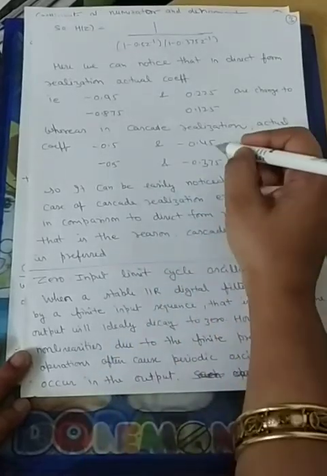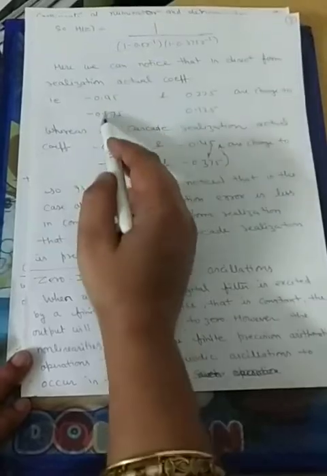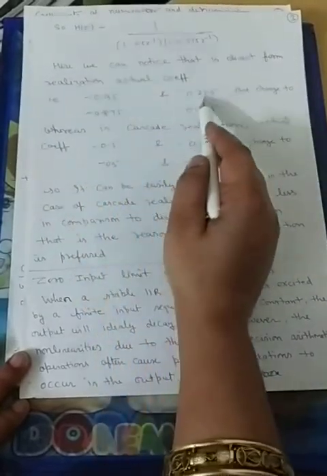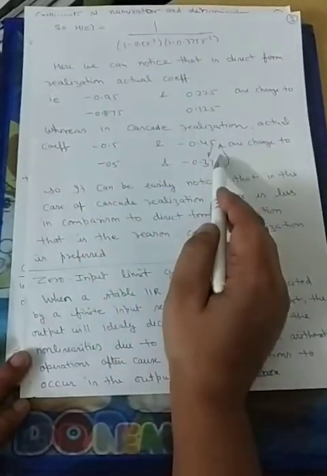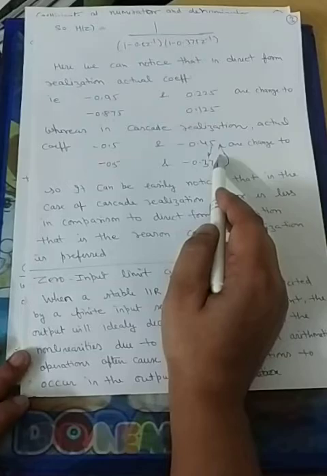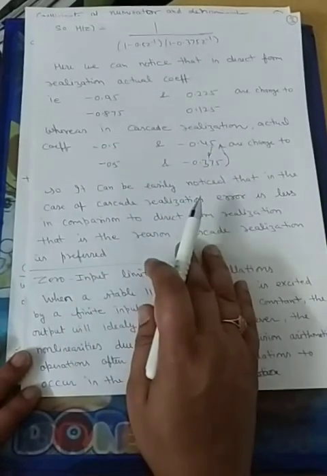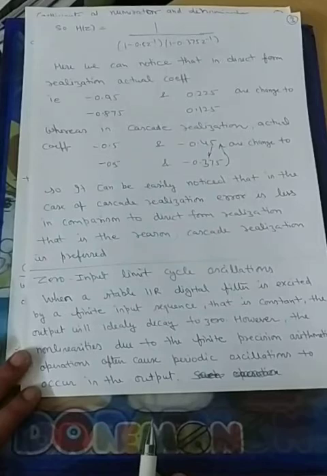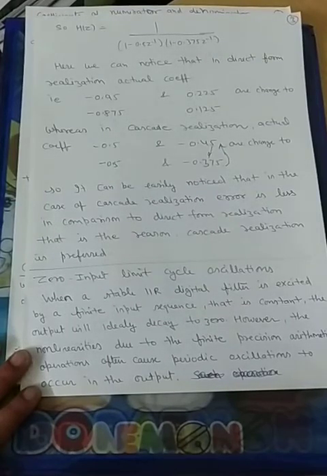Now we will see that the quantization error in the direct form 2 is higher in comparison to the cascade realization. This is the reason that cascade realization is preferred in comparison to the direct form 2 realization, because cascade realization leads to less coefficient quantization error. Thank you.